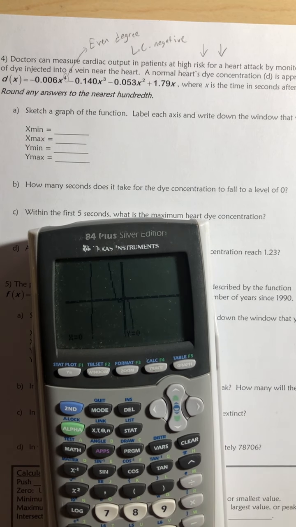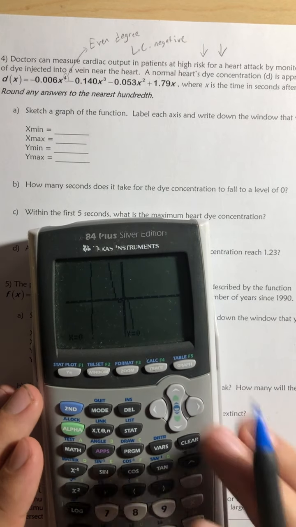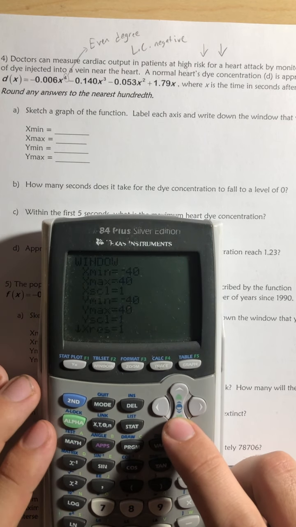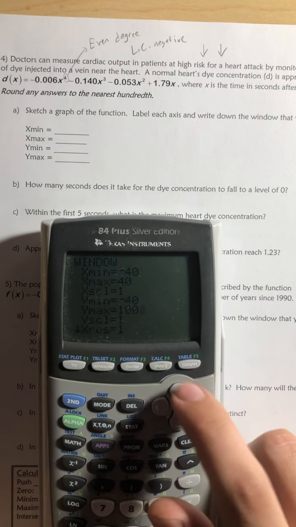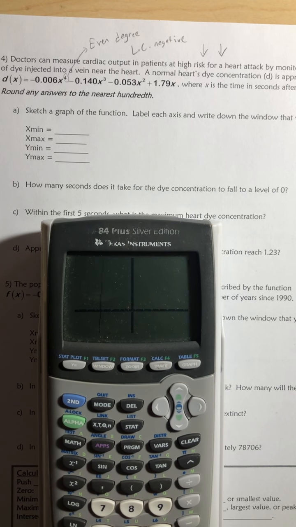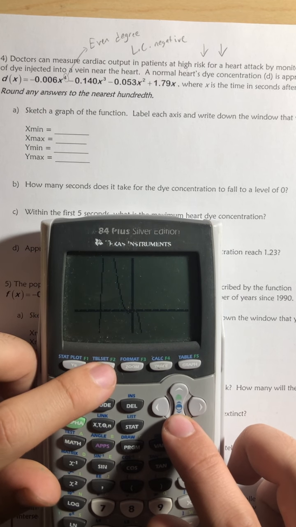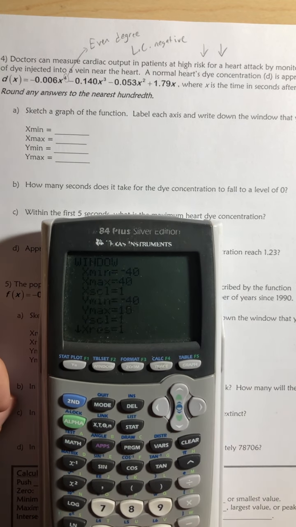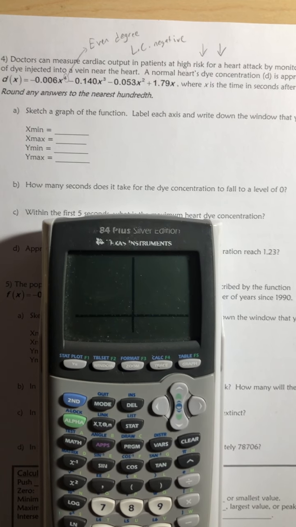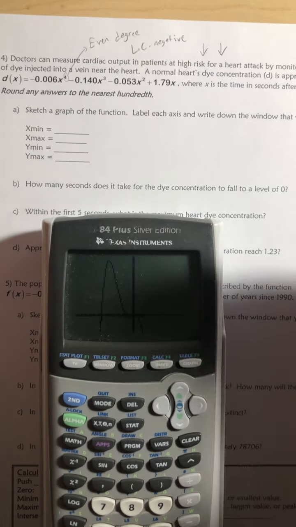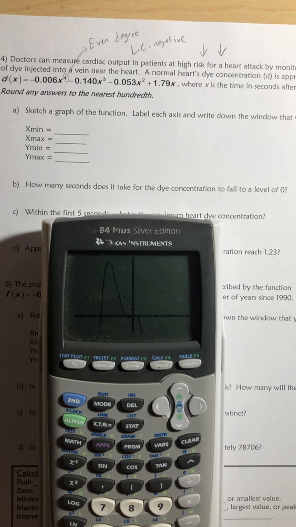And so if this was just a general problem, I'd really want to make sure I see that whole graph. So I might even increase my y max by going to the window, and I'd increase my y max to maybe 100. And I press graph again. Let's see if I can see that whole graph. Yeah, I still can't, so I want to go even more. And there, okay, I can see the whole graph. So if this was just a general problem, I want to make sure I see the whole graph. I know exactly what's happening, where the maximum and minimum are.